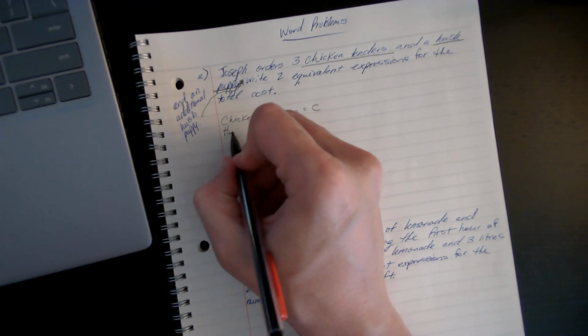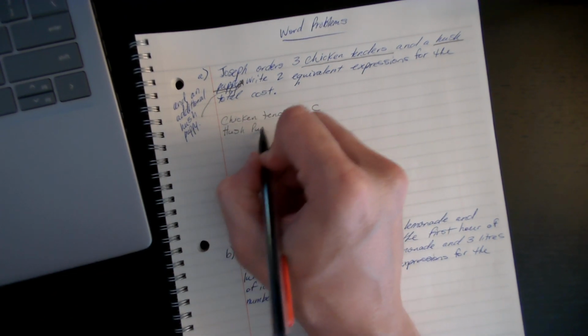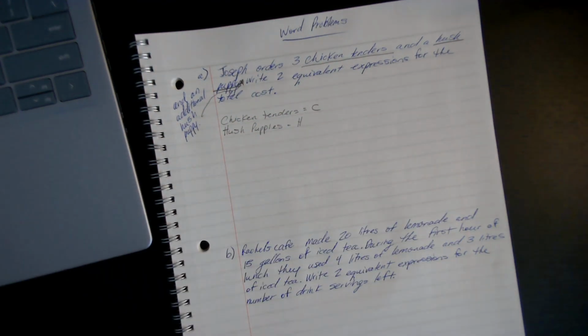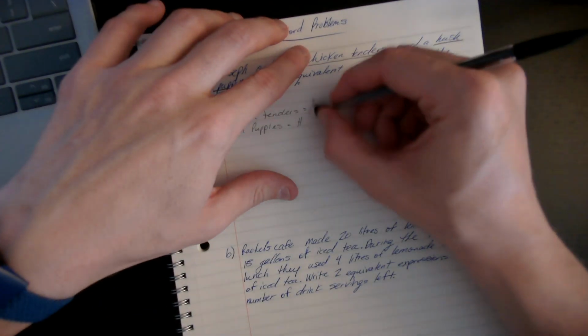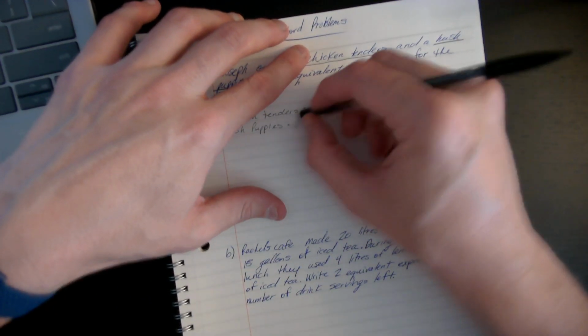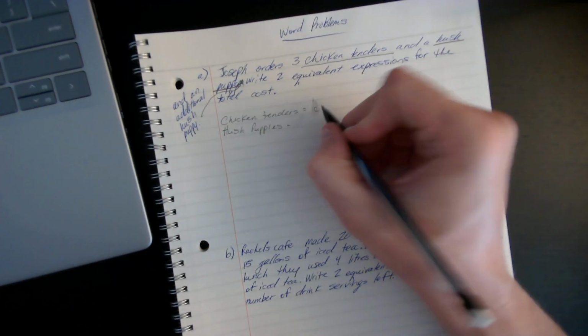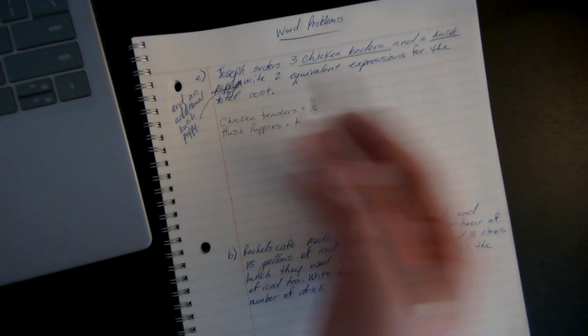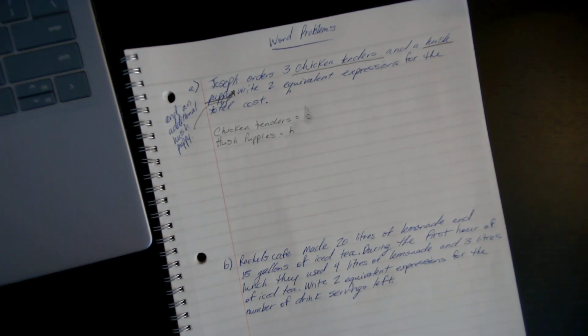And our hush puppies are going to take the variable H. Actually, let's keep that. When we're in math here, we're going to keep it in lowercase. So let's do lowercase c and h there. Now let's look at his order really quick so we know the total number.